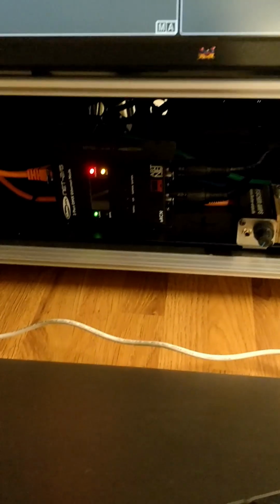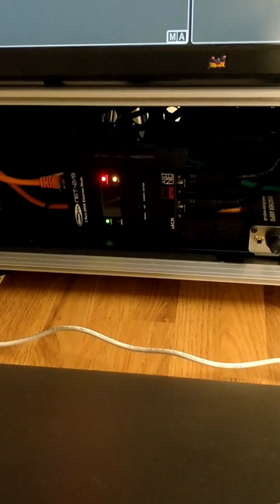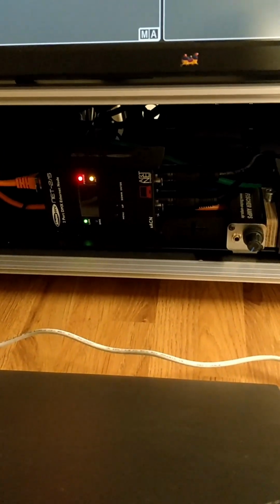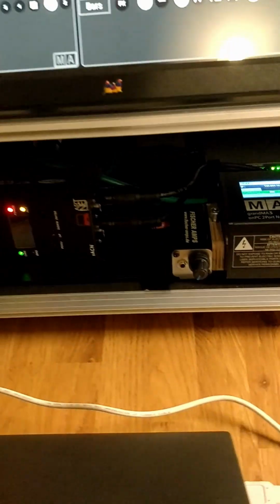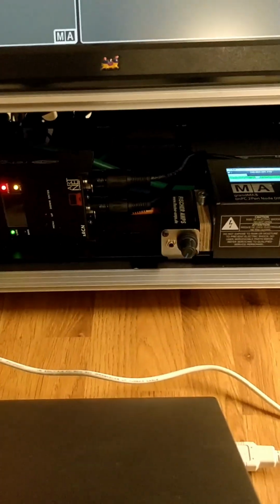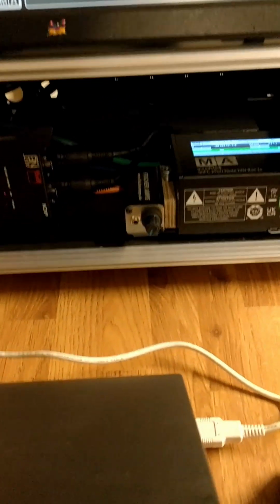We've also got, if we need more physical DMX outputs, I've got a node here that goes from sACN or ArtNet to DMX. Both of these are PoE powered off the network, which is very convenient to have fewer power bricks lying around.